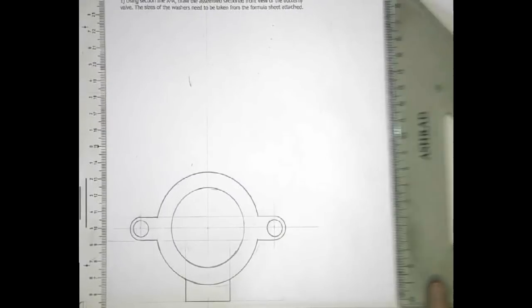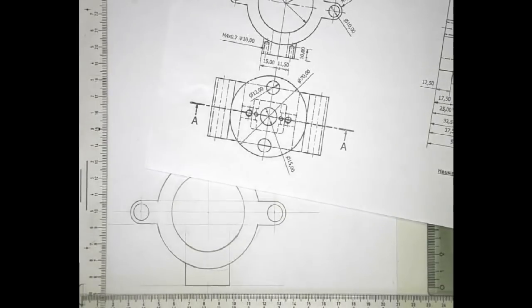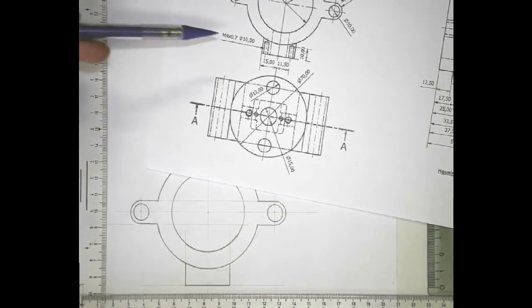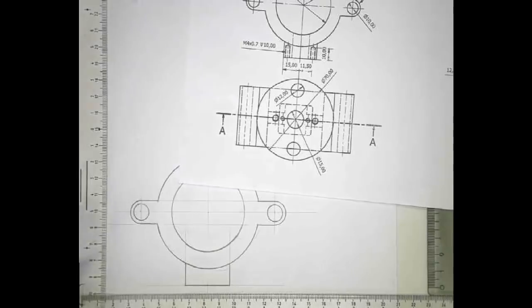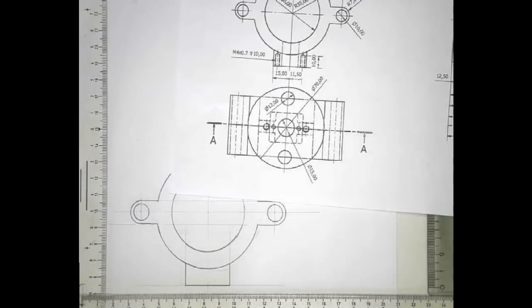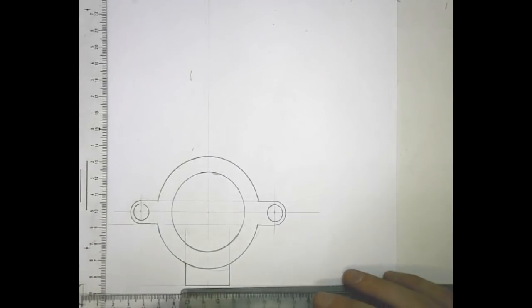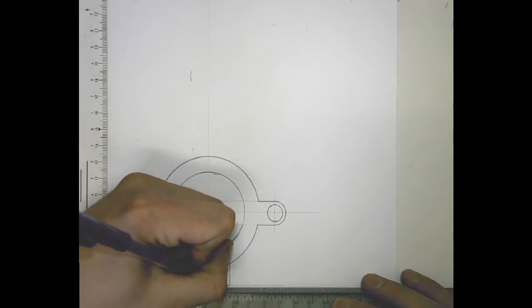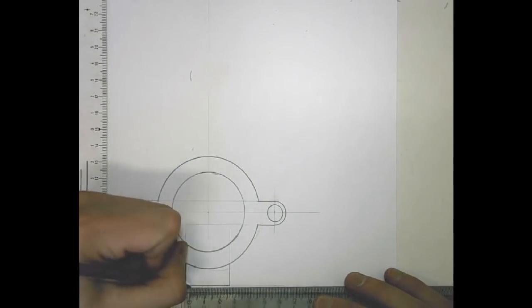The next detail to add on that bottom section would be the holes that have been created. So we'll just indicate their position. The center of those holes is 11.5 millimeters from our center line, and they are 4 millimeter holes. So I'm just going to do the basic detail for now. We'll fill in the threads and all the rest afterwards. So from the center line we have 11.5, and from our center line we have 11.5.